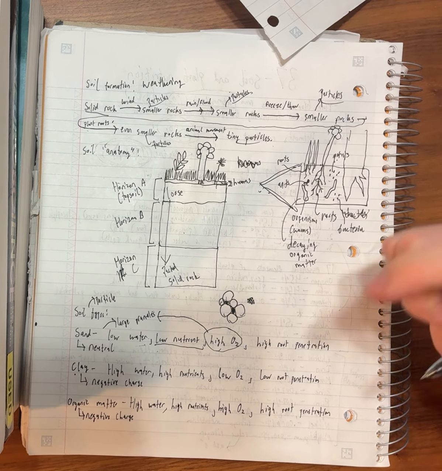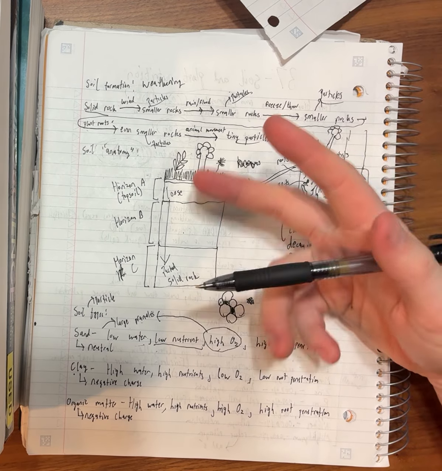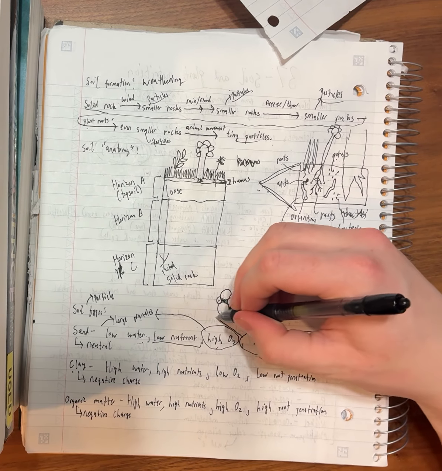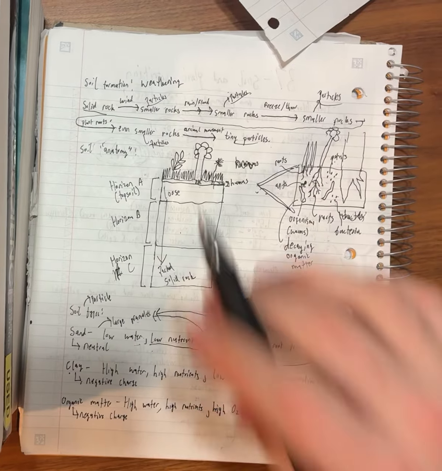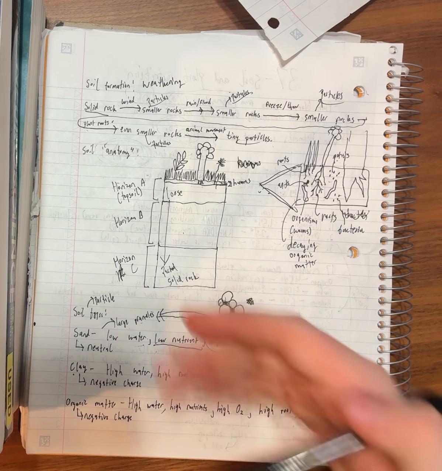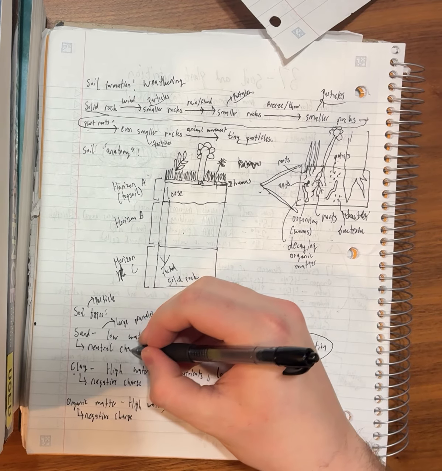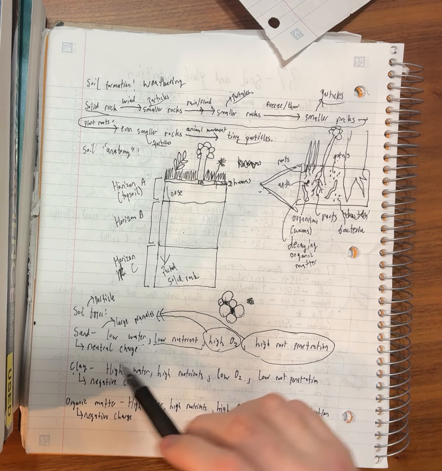That large granule structure, that loose structure, is also going to allow for high root penetration, meaning plant roots will have a very easy time planting in sand. They don't have to exert much force to drive their roots in. Sand carries a neutral charge. That'll be important on the next page, but we will cross that bridge when we get to it. Just know for now it's neutral.